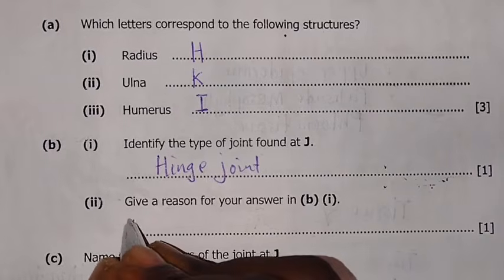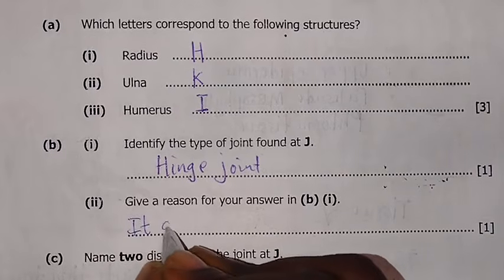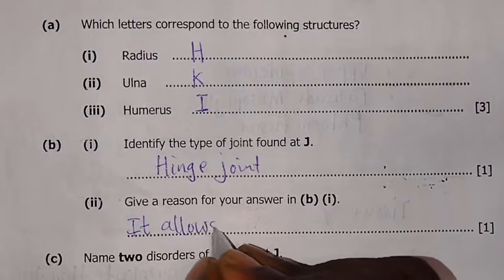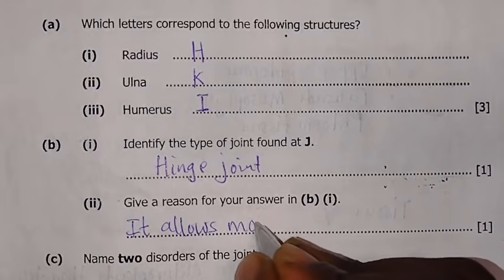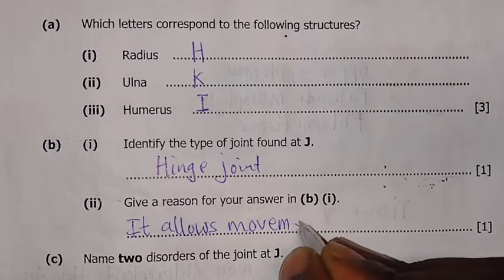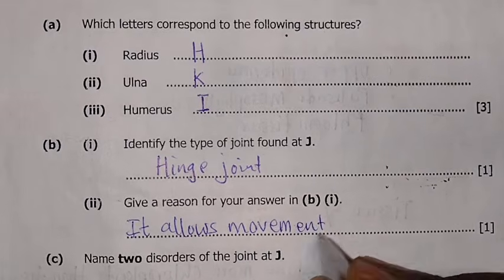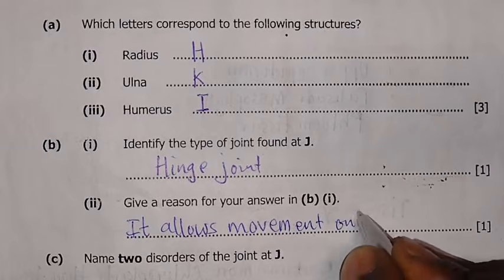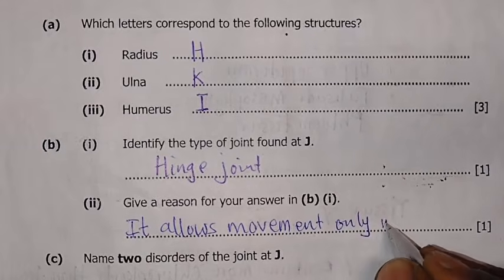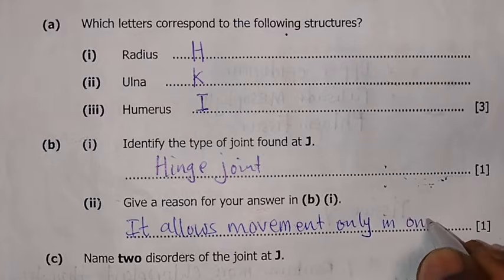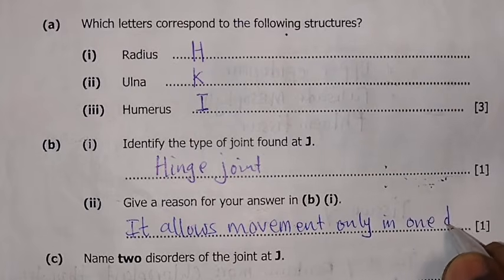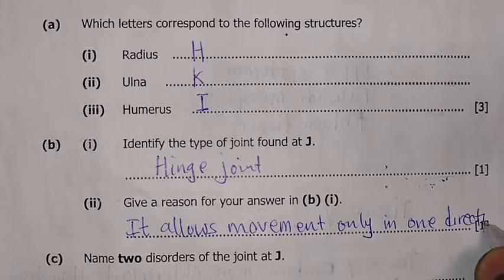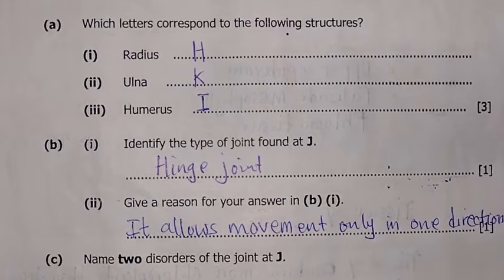It allows movement only in one direction. So the hinge joint only allows movement in one direction only.